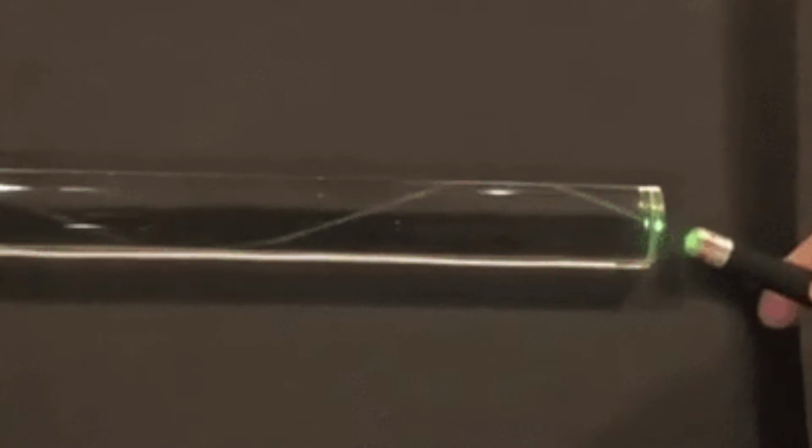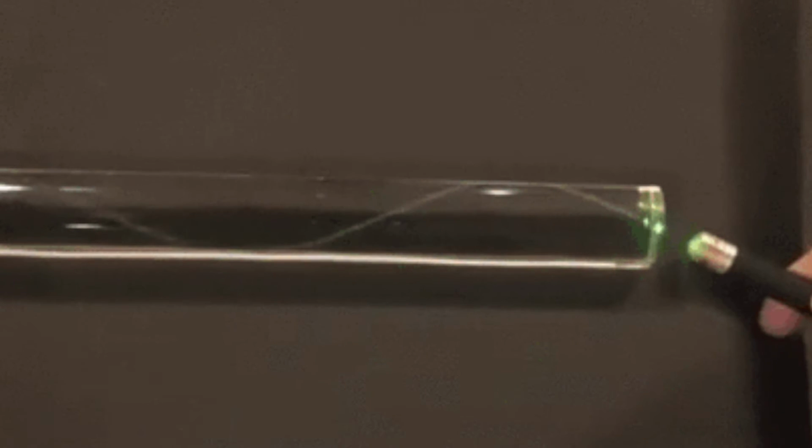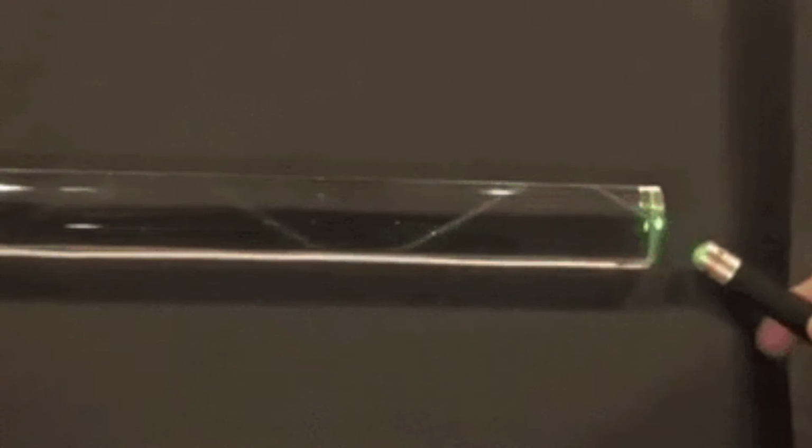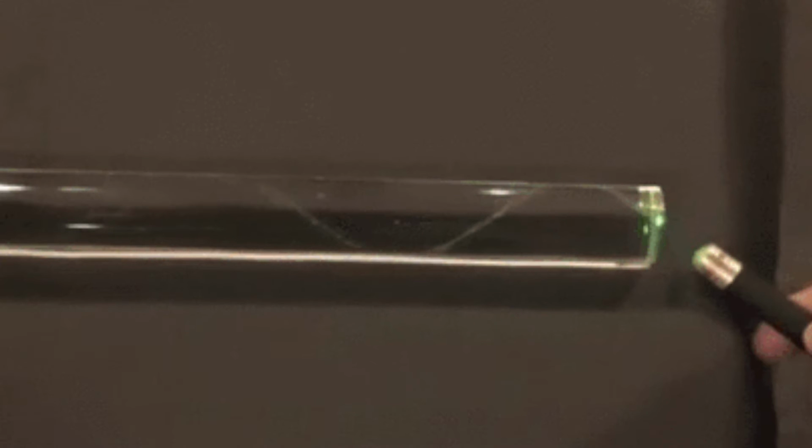At this point, the angle of incidence is greater than the critical angle. And this is now total internal reflection, because the light is now reflecting back into the glass and not refracting out of the glass into the air. This is total internal reflection.